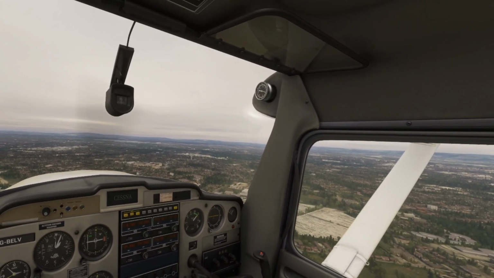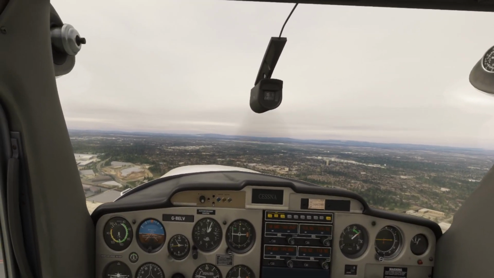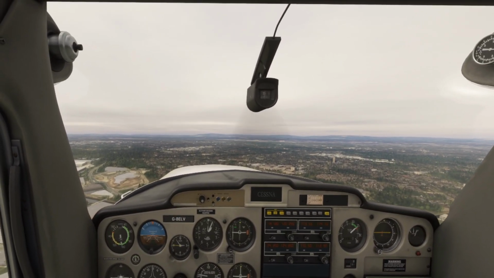Now carry on straight ahead to the VRP at Sale Water Park, a lake dedicated to open water swimming.